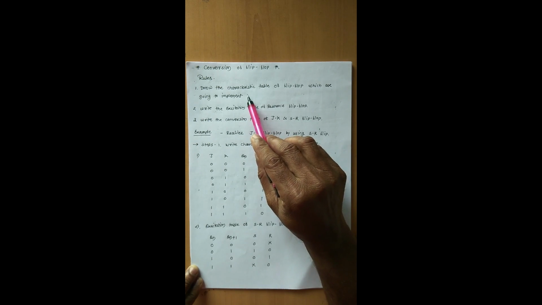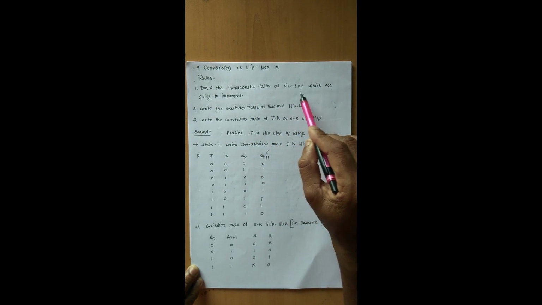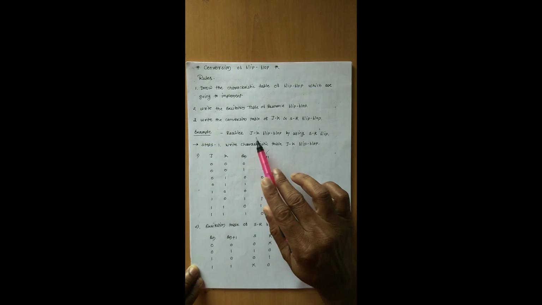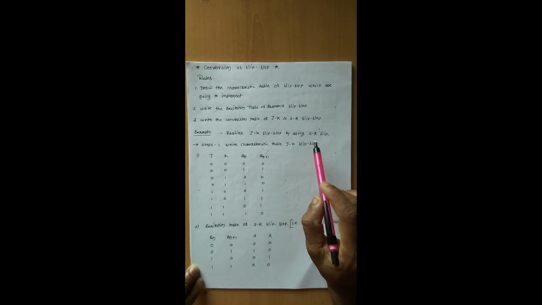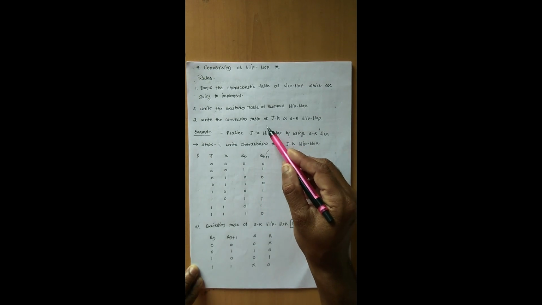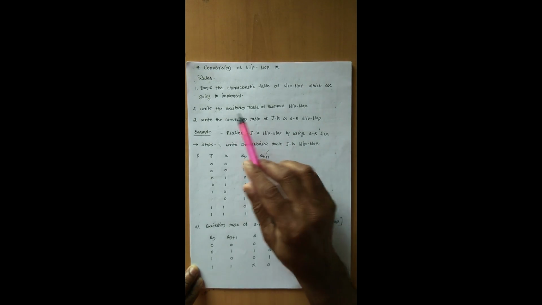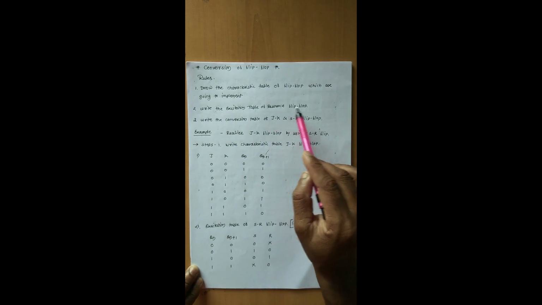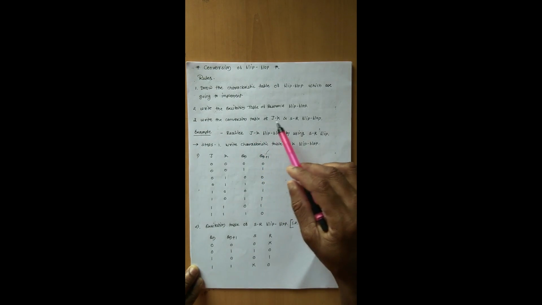The rule is: first, draw the characteristic table of the flip-flop which is going to be implemented. For example, in this example we are going to implement a JK flip-flop by using SR. So as the first step, we write the characteristic table of the JK flip-flop. Then write the excitation table of the resource flip-flop. The resource flip-flop is the one available in our hand, that is the SR flip-flop. And then write the conversion table of the JK and SR flip-flop. These are the three steps we have to follow for the implementation of JK by using SR flip-flops.